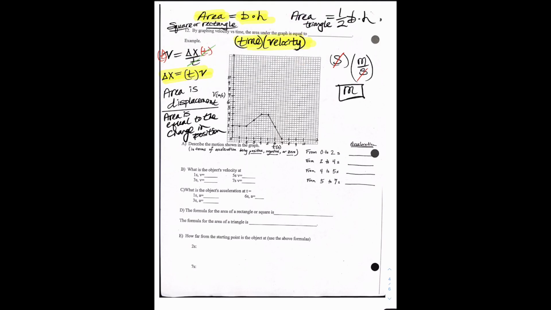So this tells you that the area is going to be something like position. But in fact, it's actually change in position is what it is. So the area under a velocity versus time curve is displacement, or delta x. Now notice I said under, right? And that's a key idea.